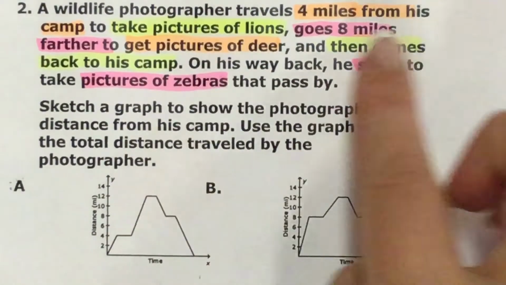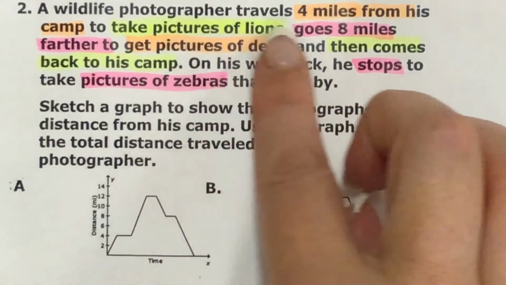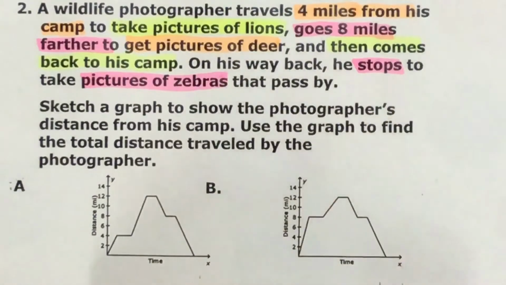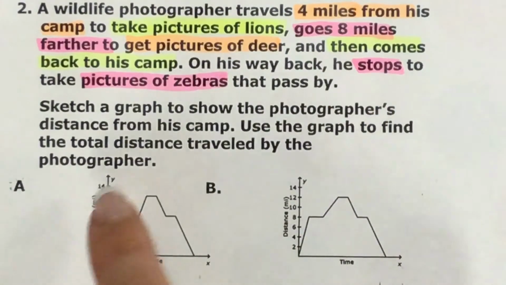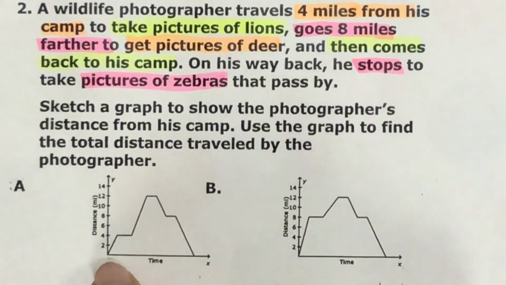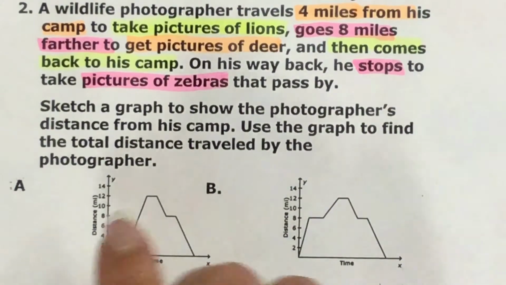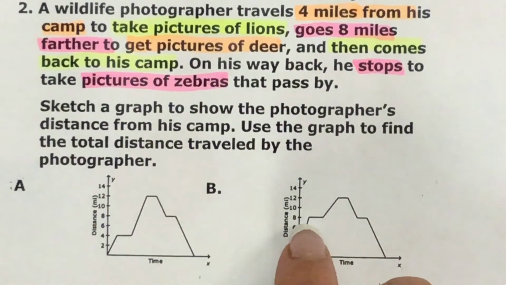So let's look at A. It says wildlife photographer travels 4 miles from his camp. So this is time and this is distance. So we are starting, time is 0 and we're at camp. So the distance from camp would be 0. This graph shows that we travel 4 miles. This graph shows that we travel 8 miles.